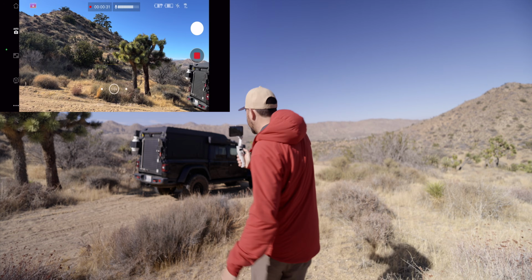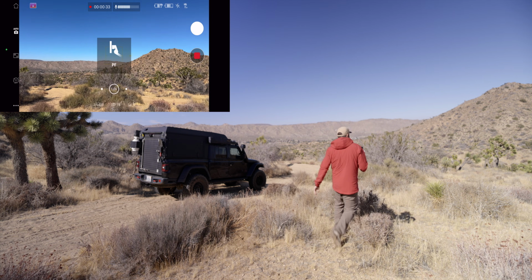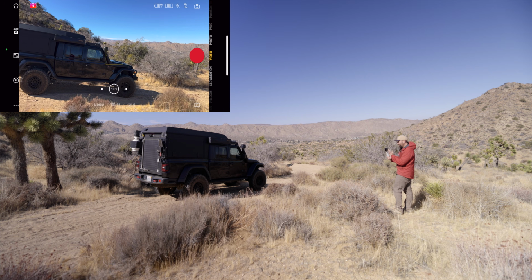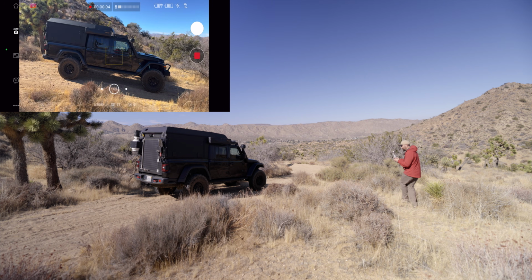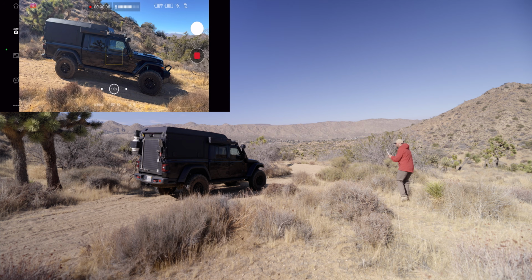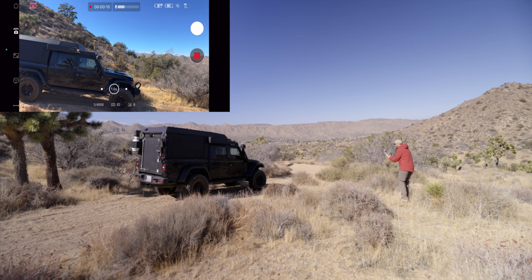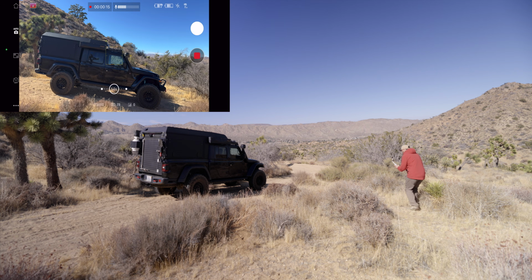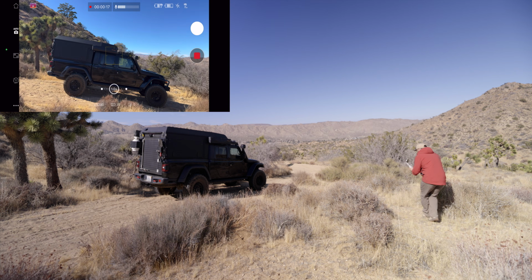Now I'm gonna switch over to pan follow, and this is a mode that I like to use all the time. And I'm just gonna create an arc around my Jeep, showing the landscape in the distance. So I'll double tap to recenter, start here, and work my way back, kind of revealing the scene of where we're at.